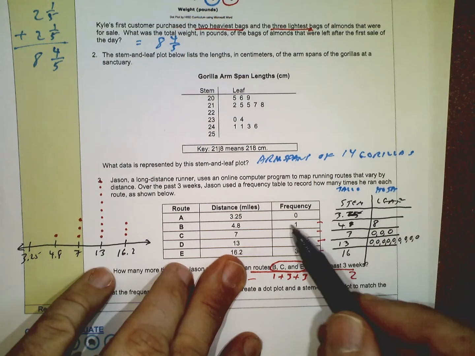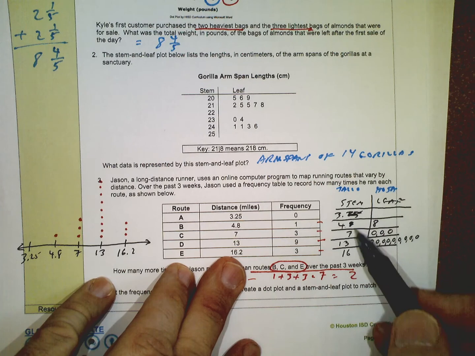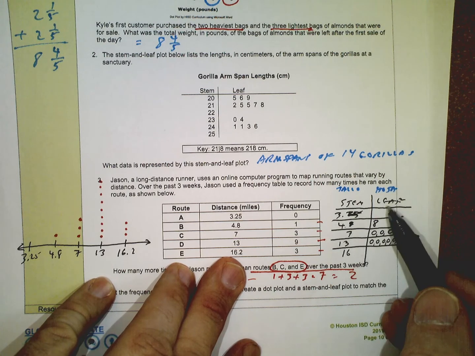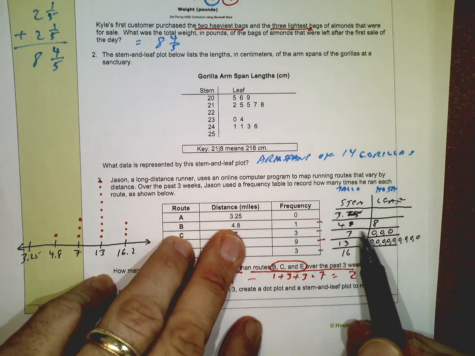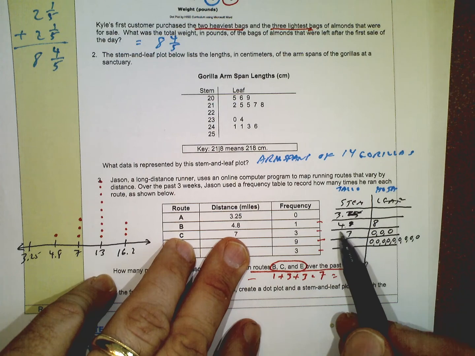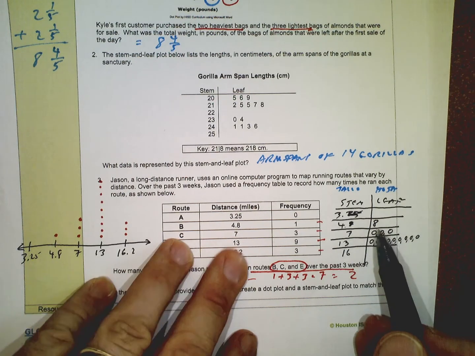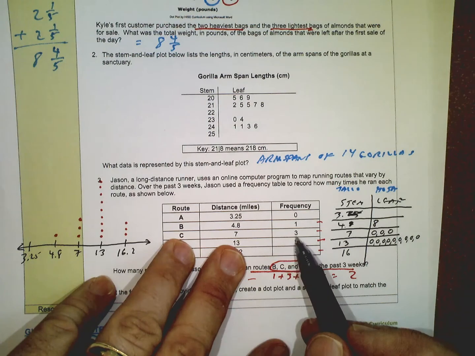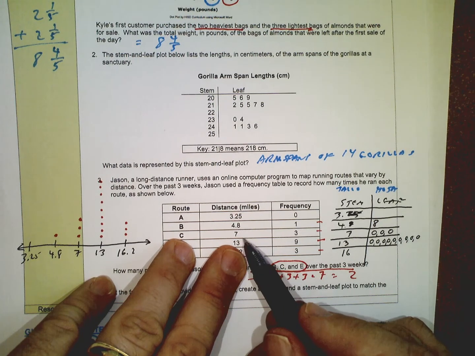Ahora, lo que tenemos aquí son las frecuencias. Ya estamos utilizando el número entero como el tallo y el decimal como la hoja. En este caso no tenemos nada para 3.25. Ya 4 y 8 décimos es 1. 7, tenemos 3, eso sería 7.0.